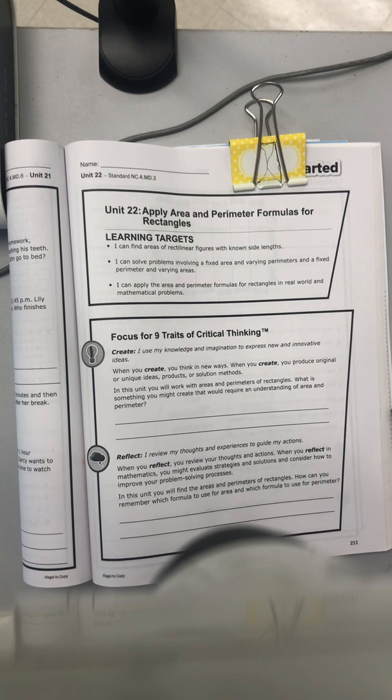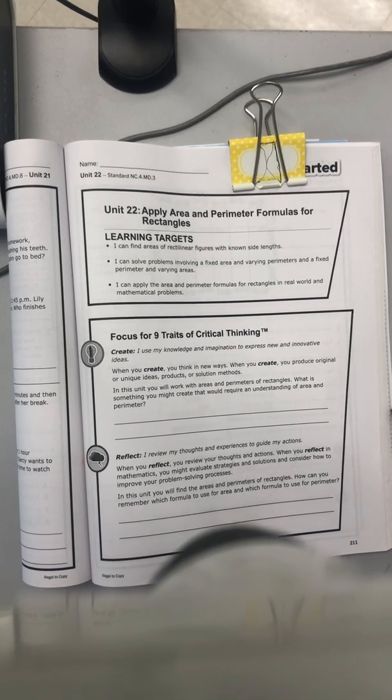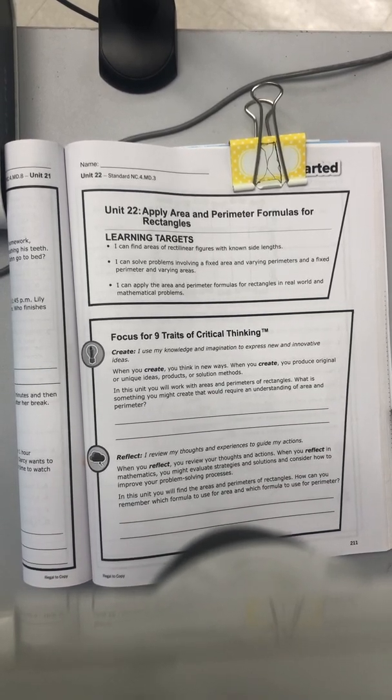So do we make the shape then, right? No, you're just stating. Read the question again to yourself, and then you're just writing the answer down. Can we write one or the other, or we write both?